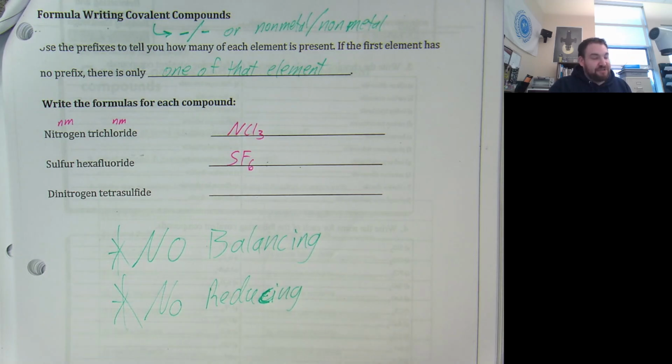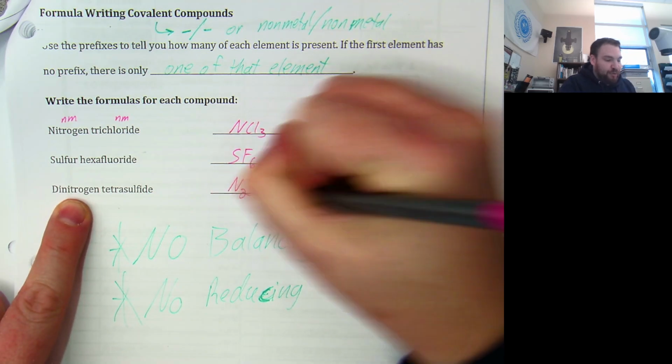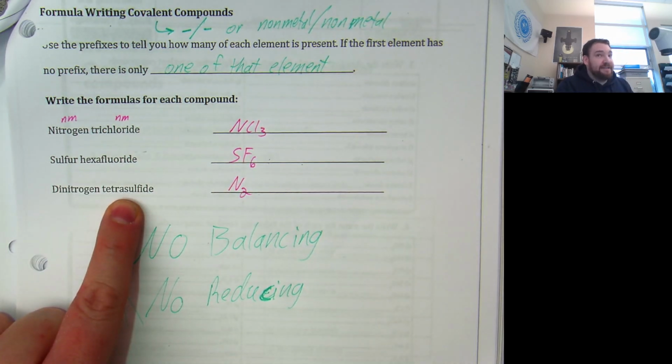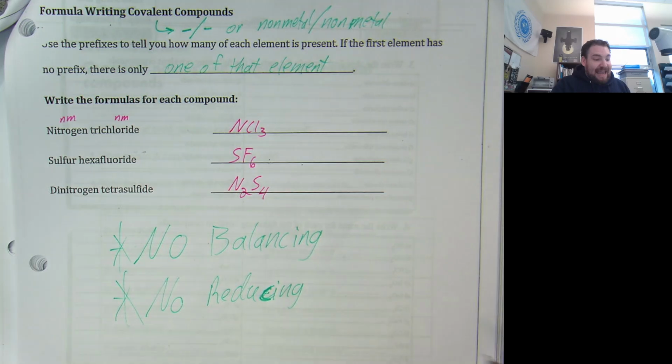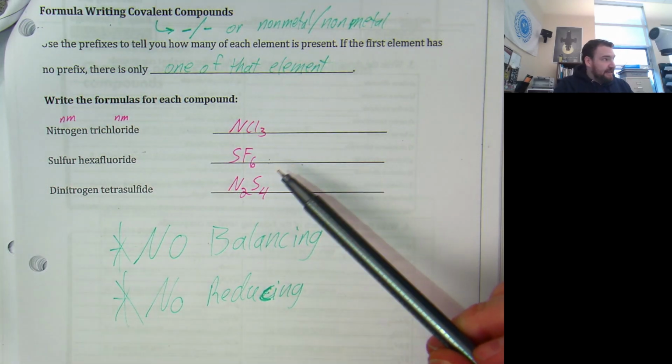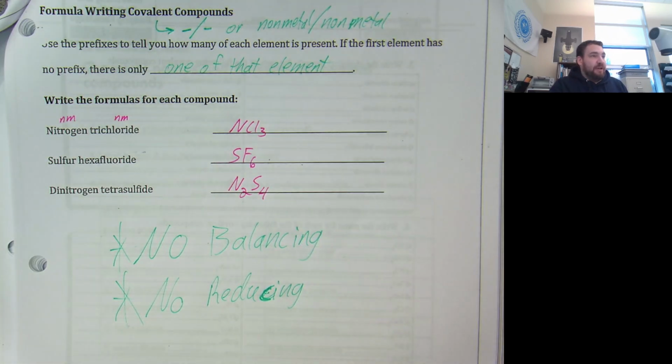And then dinitrogen tetrasulfide is the last one. Di means I've got 2 nitrogens, so that's going to be N2. Tetrasulfide is S4. And because it's covalent, even though I have 2 of this and 4 of this, I do not reduce. The covalent compounds do not react in lowest terms. They react however the heck they want. And we just let them do their thing. Questions, comments, concerns?